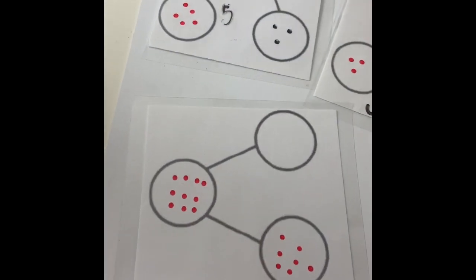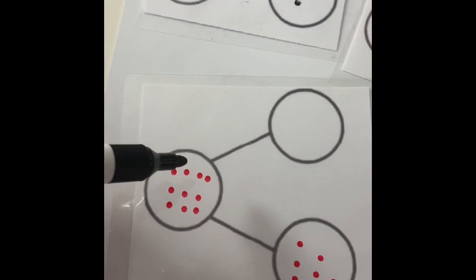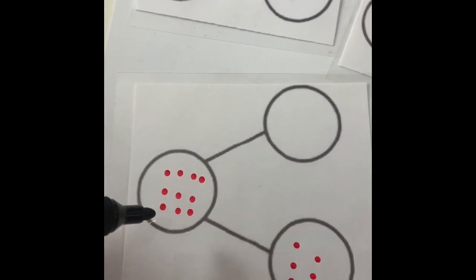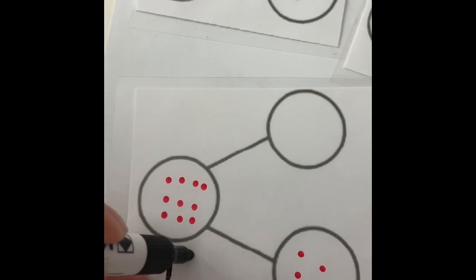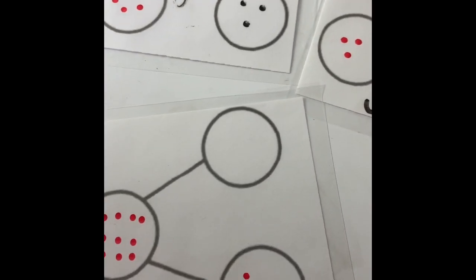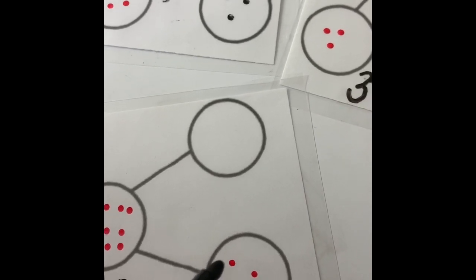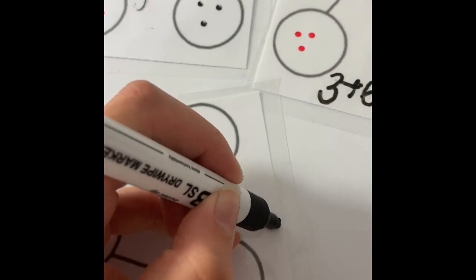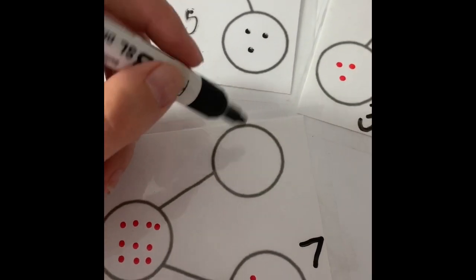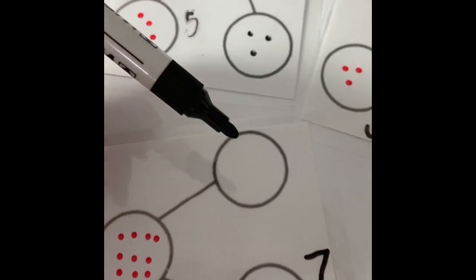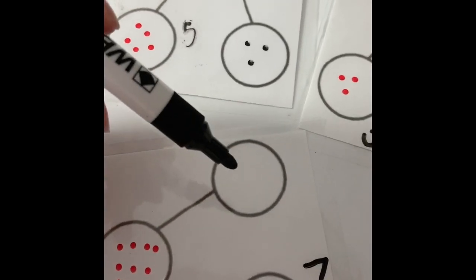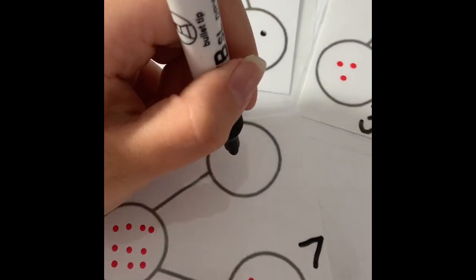Perfect. Now, here I'm working out a part again. So let me work out my whole first. 1, 2, 3, 4, 5, 6, 7, 8, 9, 10. How many is in my part? Did you say 7? What's in here? I know that this part has to add to this part to get to my whole. And I actually know that 7 add 3 equals 10. And that is my answer.